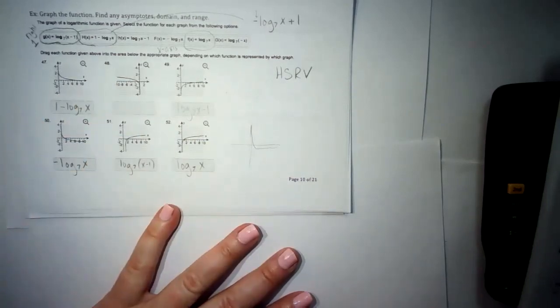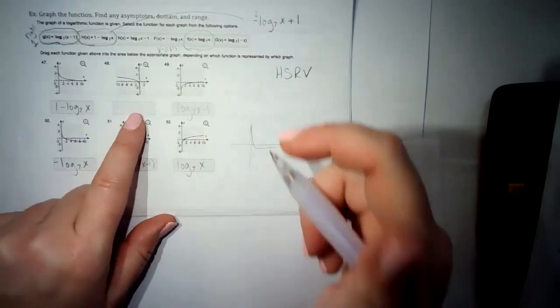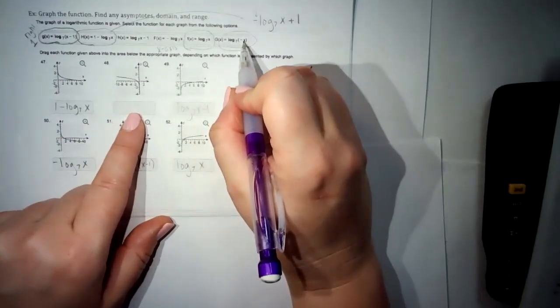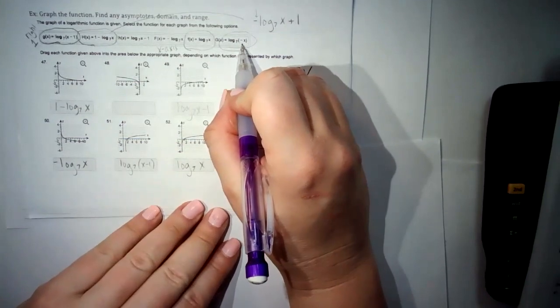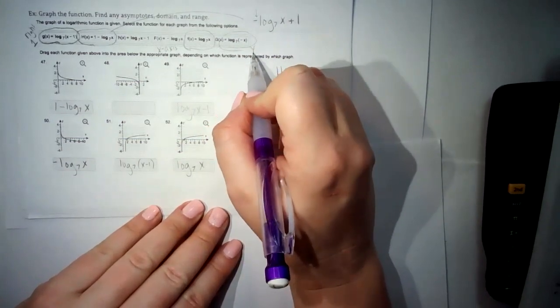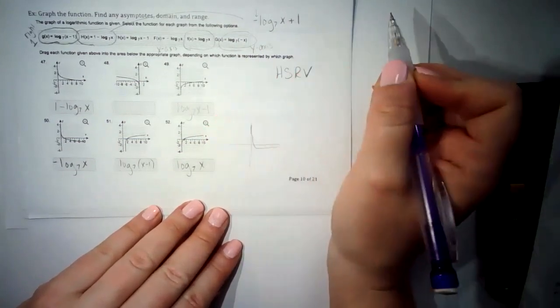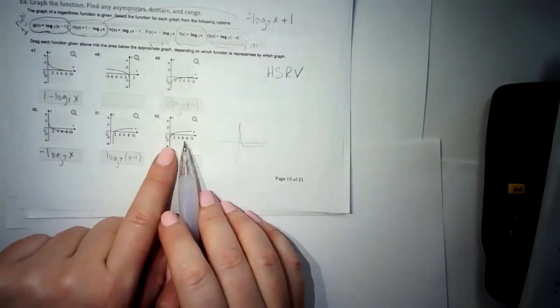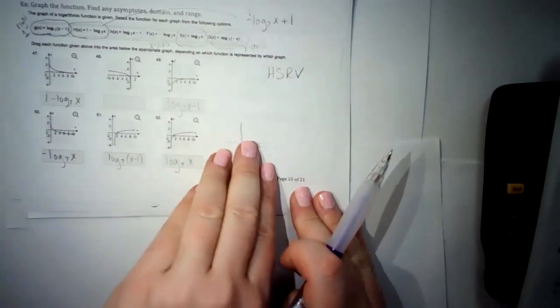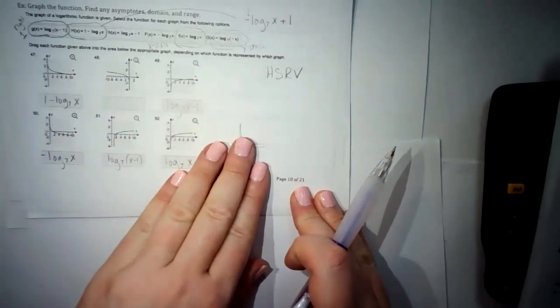Okay. And of course that leaves this one for the very last one, but let's just look and see. He has a negative, but it's on the X. So we are going to reflect over the Y axis. So this is our original. And all we're going to do is flip over to the Y, right?